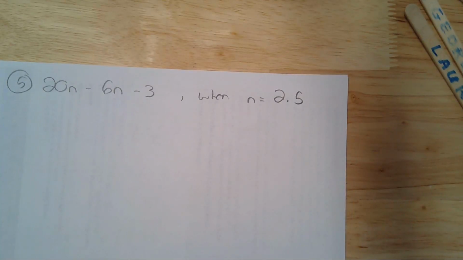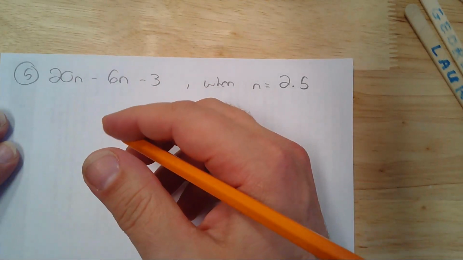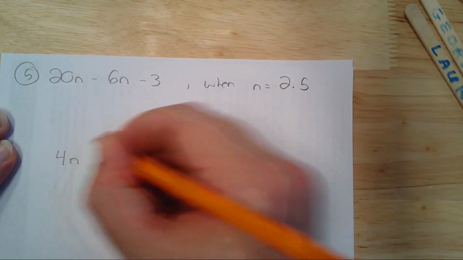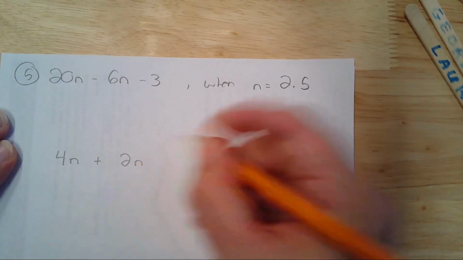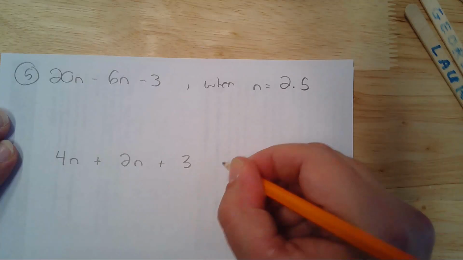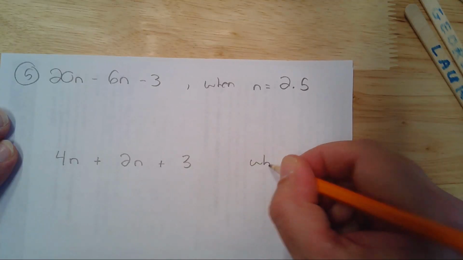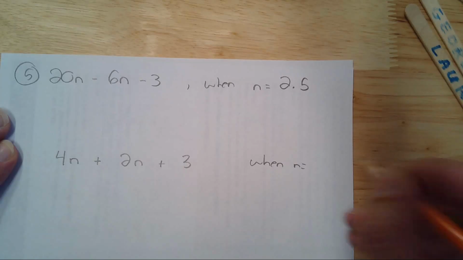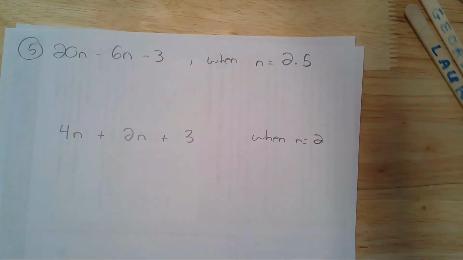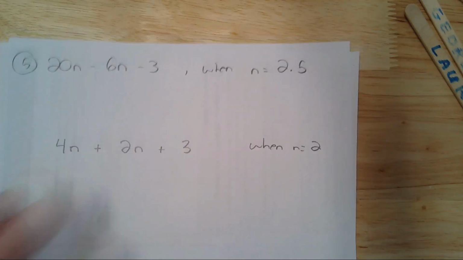So I think I'm going to backtrack this even further. I'm going to make a new problem up myself. Ready? 4n plus 2n plus 3 when n equals 2. So those are two problems. I'll start with this one.